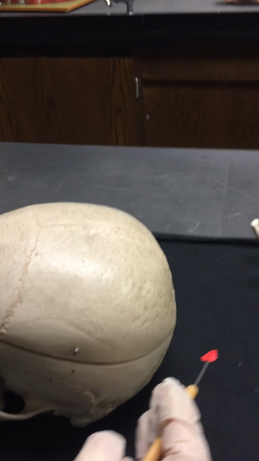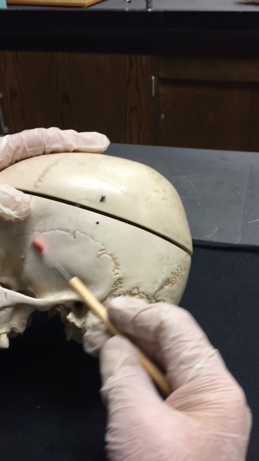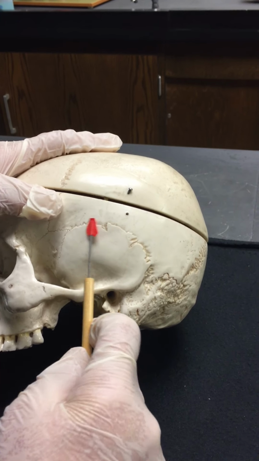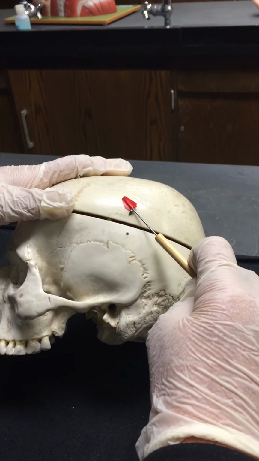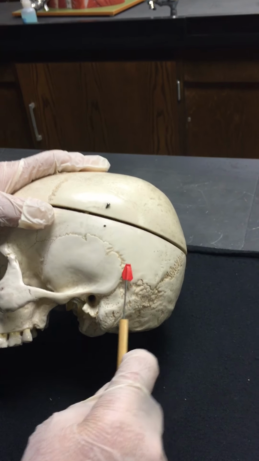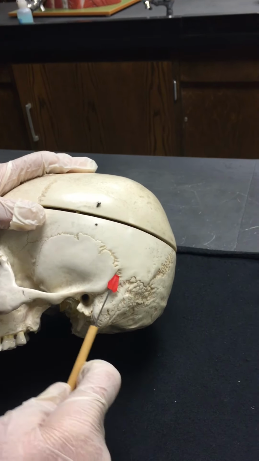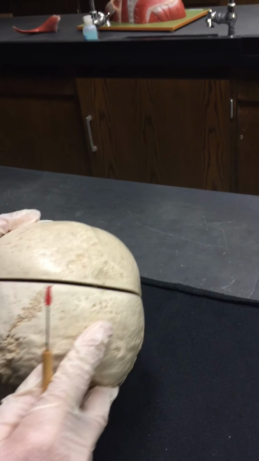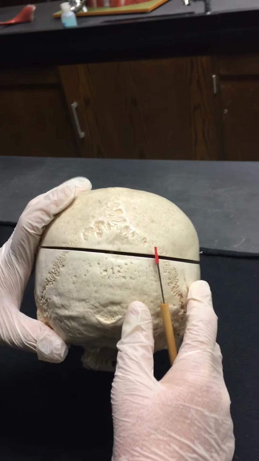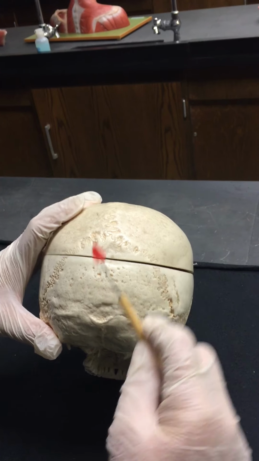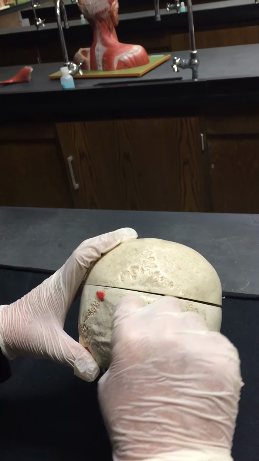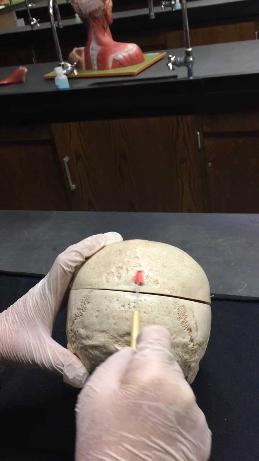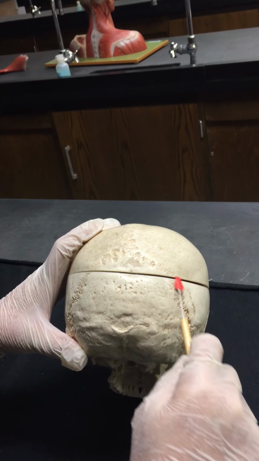The next one is squamosal. Squamous means flat. You see it located between the temporal bone and the parietal bone. Means flat, and you can see it. The other one is lambdoid, which is between the occipital bone and the two parietal bones. That's lambdoid, which I'm pointing at here.